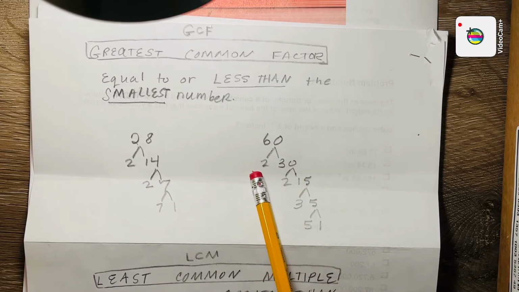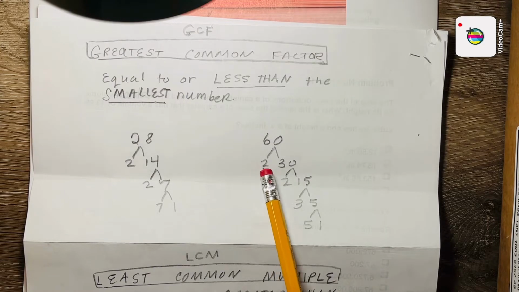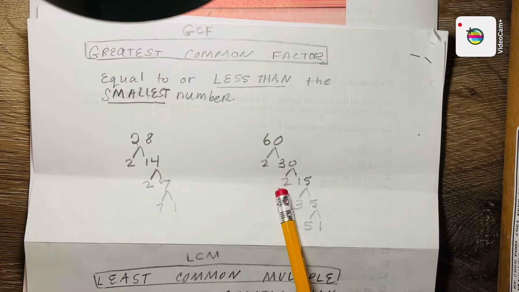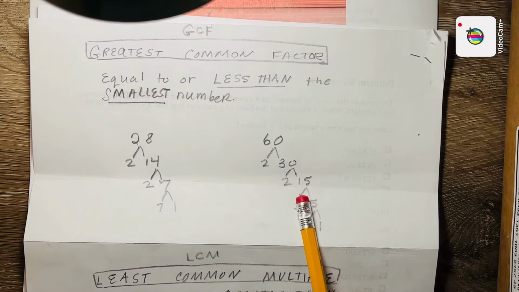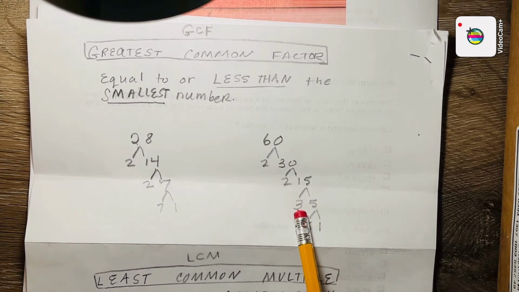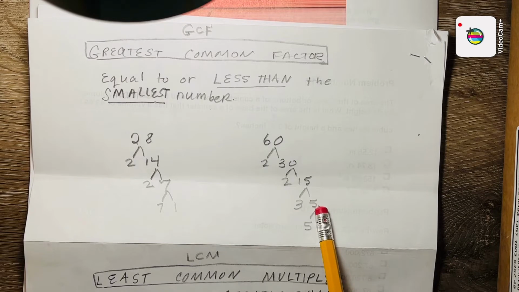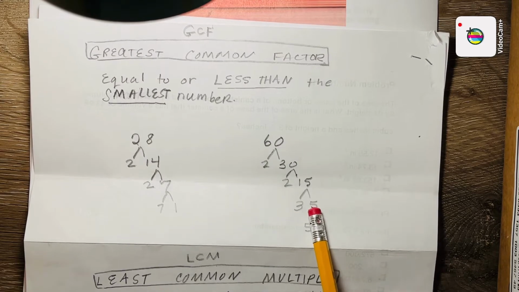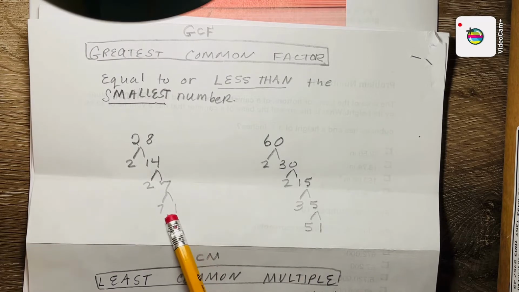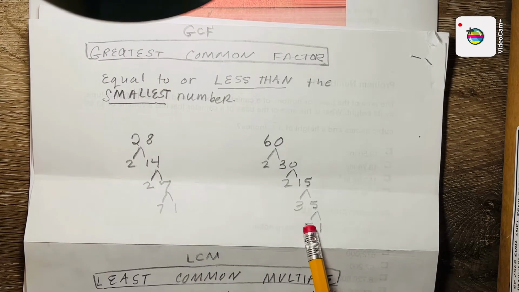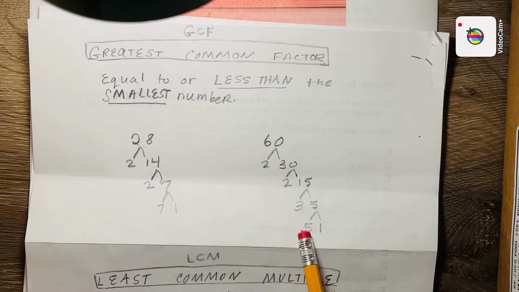60. The smallest prime number that goes into 60, 2. The smallest prime number that goes into 30 is also 2. Then the smallest prime number that goes into 15 is 3. 3 times 5 is 15. 5 is a prime number, so we will end with 5 and 1. I like to end my trees with the prime number and the number 1. And as you can see, all of the prime numbers are on the left.